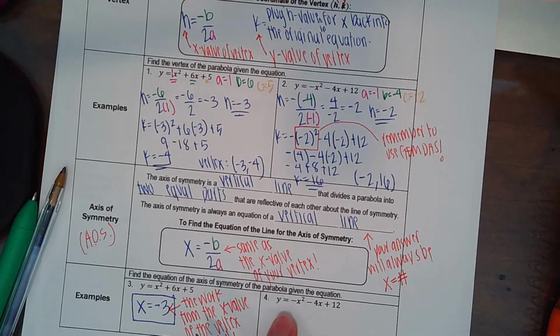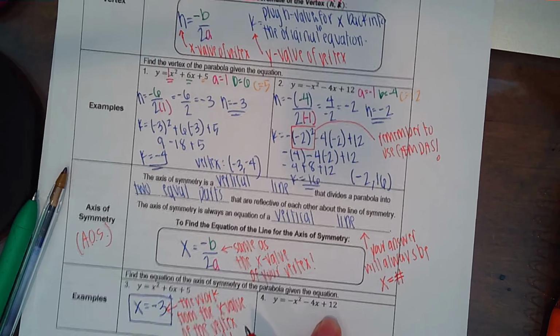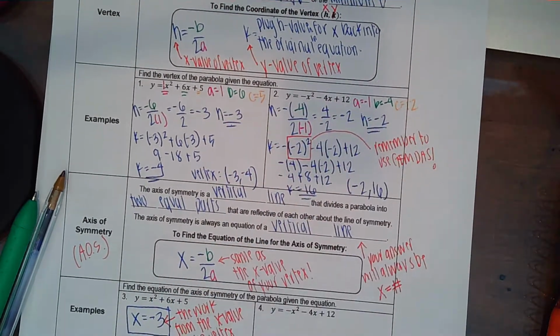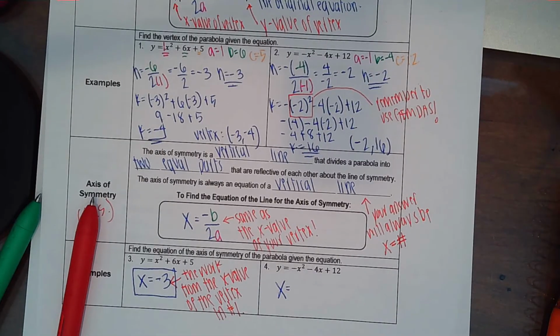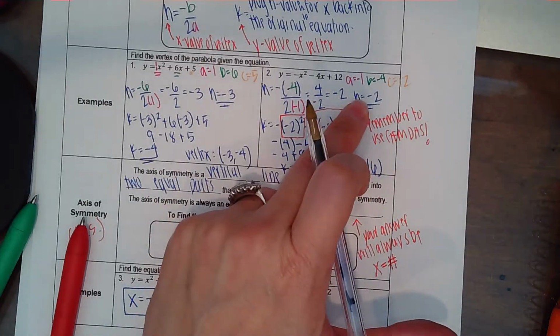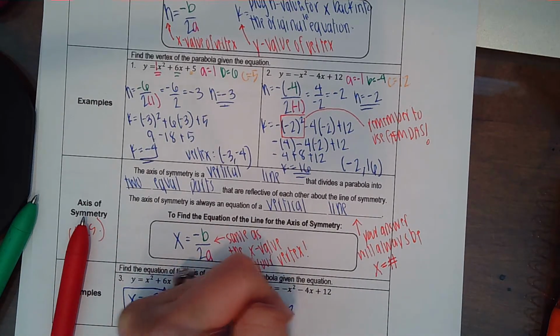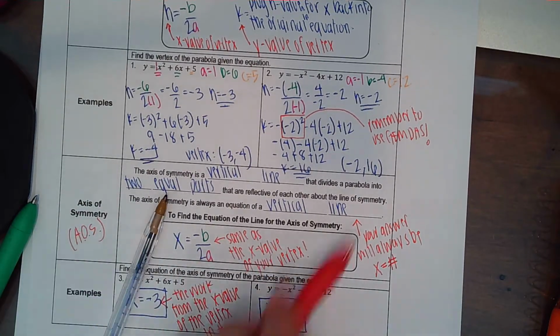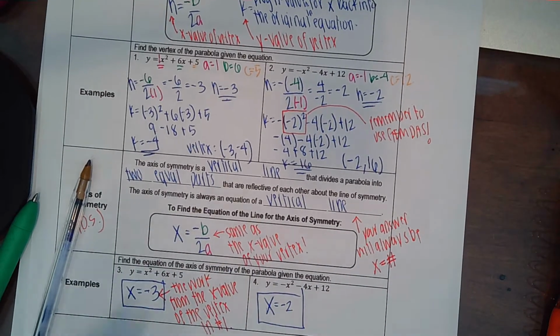Okay, so this equation looks really familiar too, right? -x squared minus 4x plus 12. So take a minute and tell me what you think x equals for this one. You can pause me and look. Well, if you look up here, you'll see that our h value is -2. It's the same thing for our axis of symmetry. So x is going to be equal to -2. You don't need to redo it. You're going to get the same answer. So this is the work from the x value of the vertex in number 2.